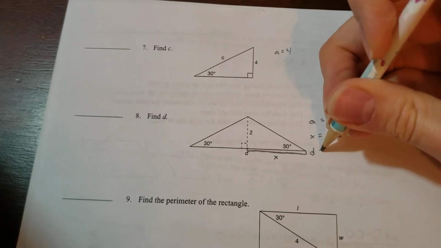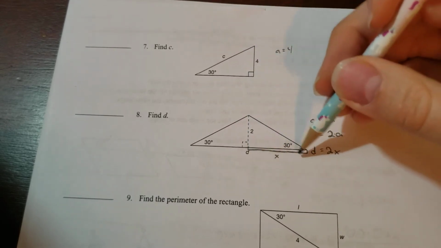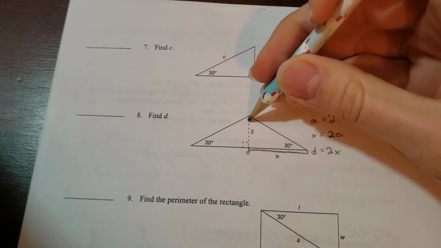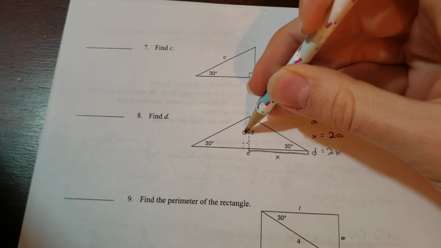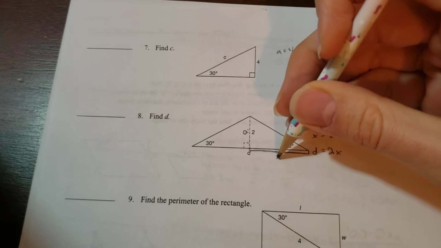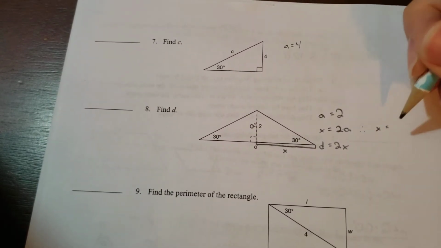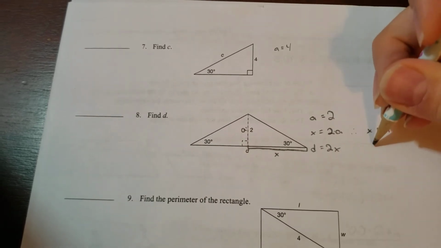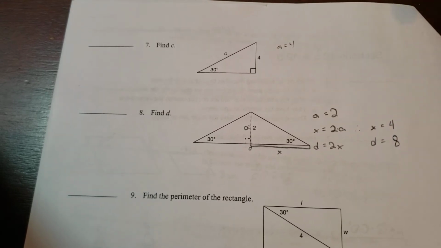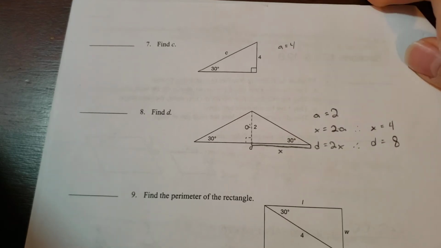And D equals 2X. Right? Because I've got 1 and then 2. All right, so I'll figure that out. So if A, which is this guy here, equals 2, X equals 2A, so X equals 4, D will equal 8. Okay.